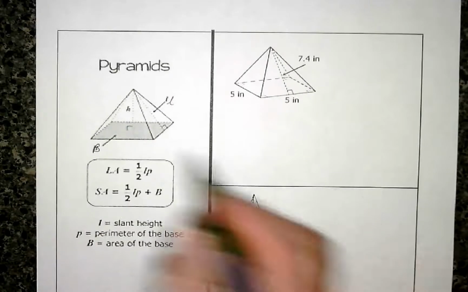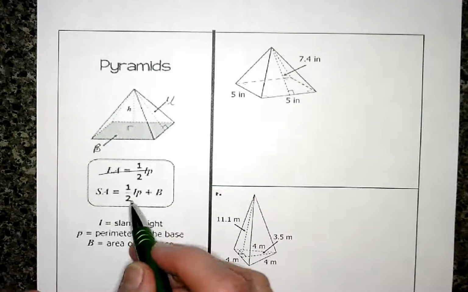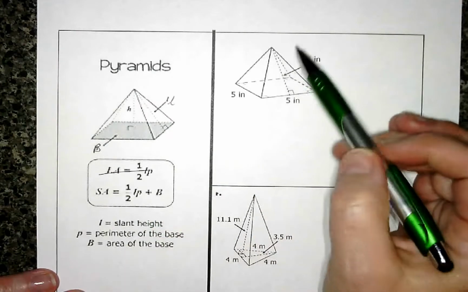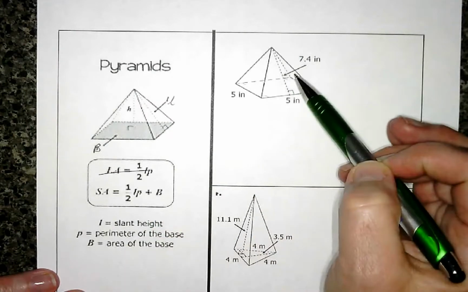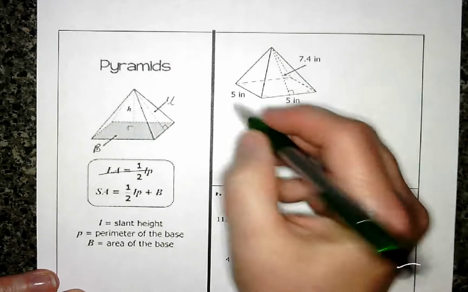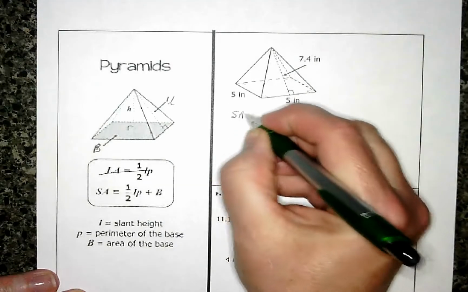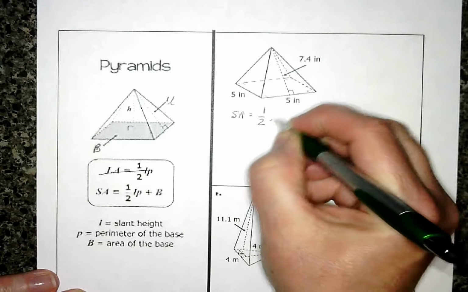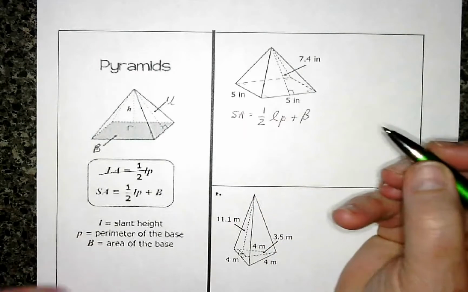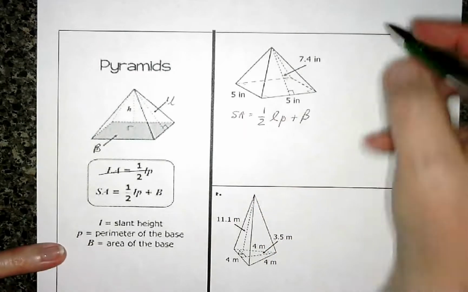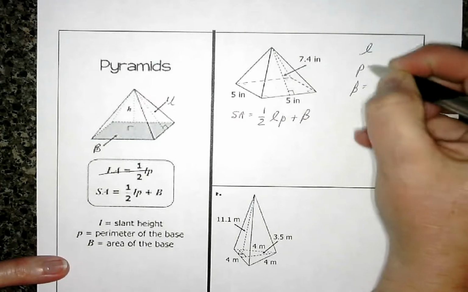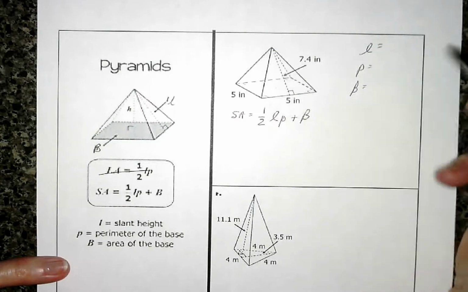So let's take a look at the formula. Again, we're not going to worry about the lateral area. We'll take care of it right here, because the surface area is going to be, in this case, the area of the 4 triangles on the faces and the area of the base. So surface area is going to equal 1/2 times L times P plus capital B, which is the area of the base. I'm just going to go over here and identify the 3 variables, so then I can go back and plug them in.